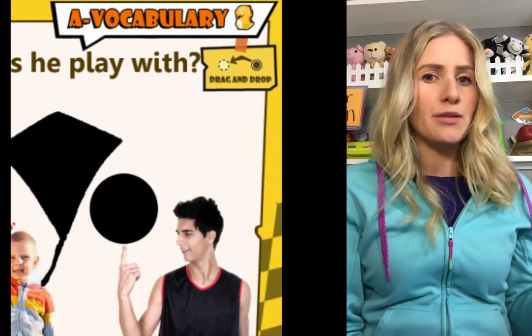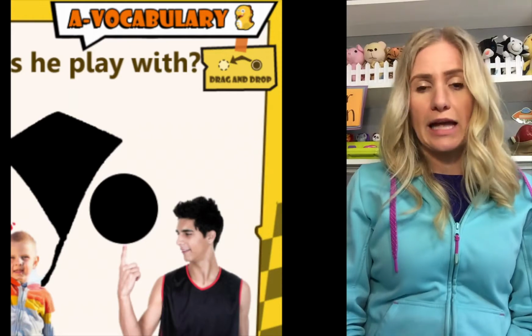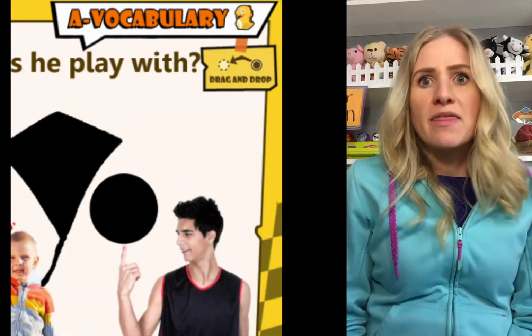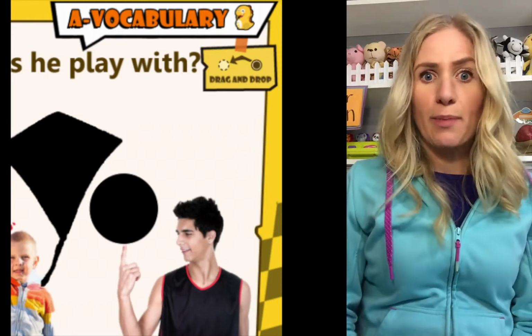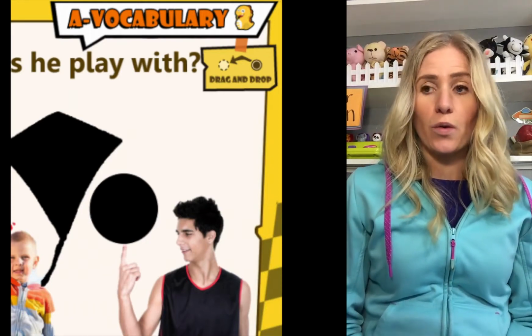Even if I've already demonstrated drag and drop, just give me some clues as the student: what things move on this slide? Where should I move things? And that'll help move things along a little bit better so that you're not killing your pacing, waiting for the student to figure out things on their own.